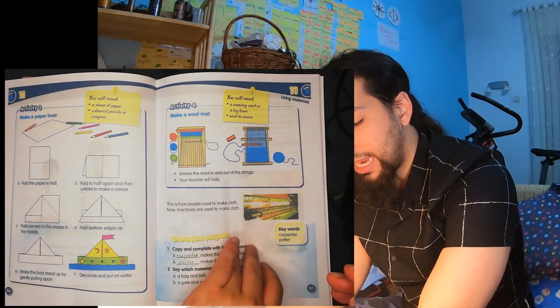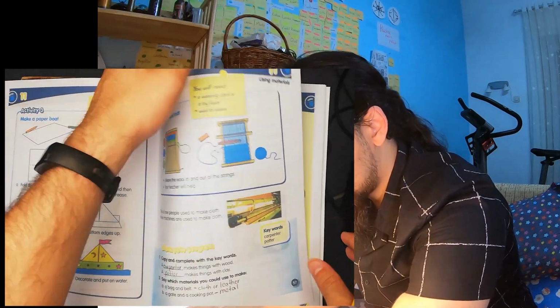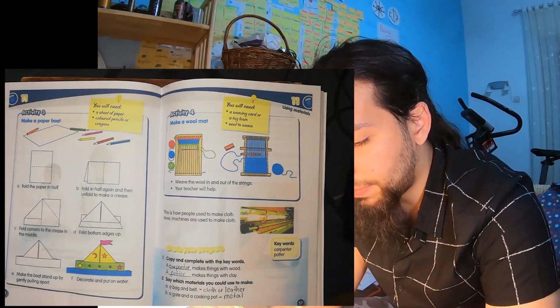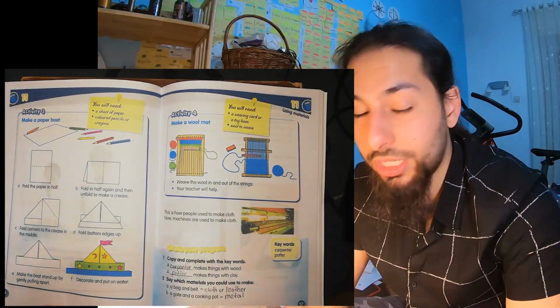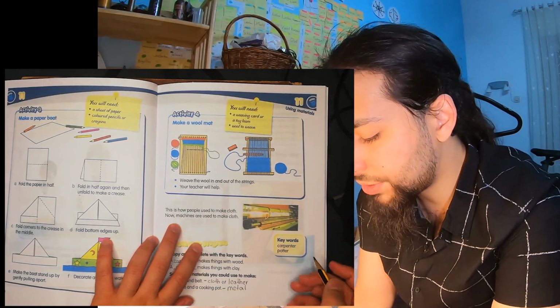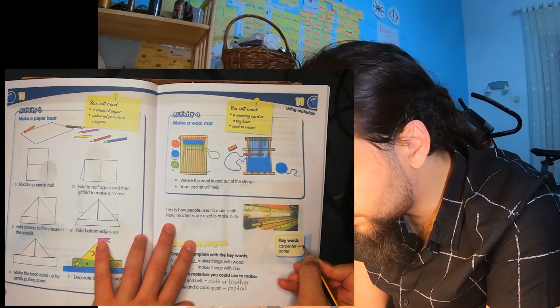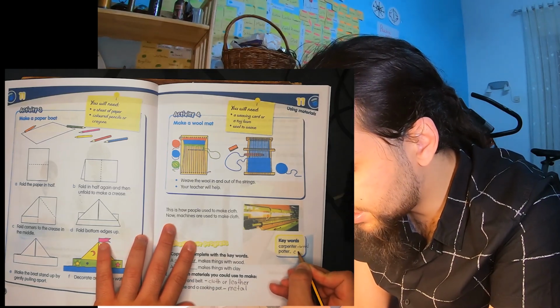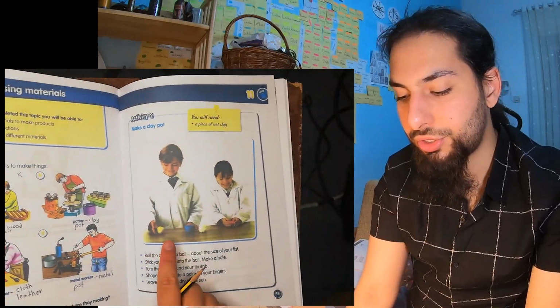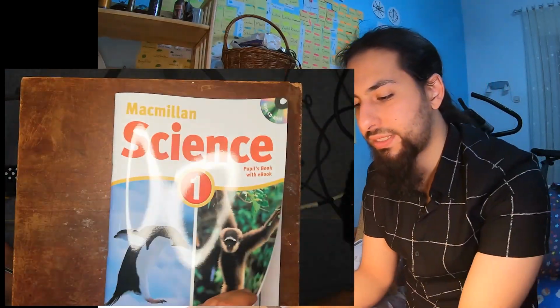Okay? Now that's it for this lesson. We should not go on, because the next lesson is about solids and liquids, but this is enough for today. Keywords to remember: carpenter and potter. A carpenter uses wood, a potter uses clay. Okay, just like the one you used to make the pot in the previous exercise.